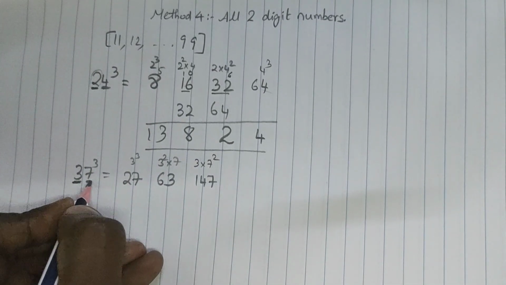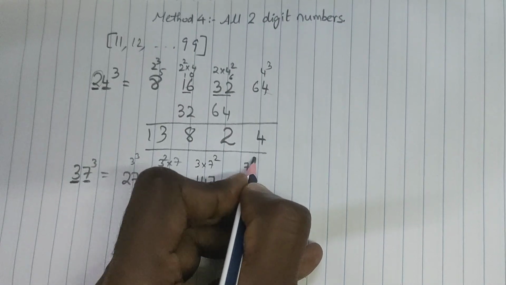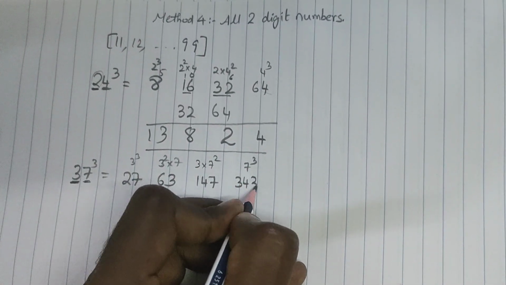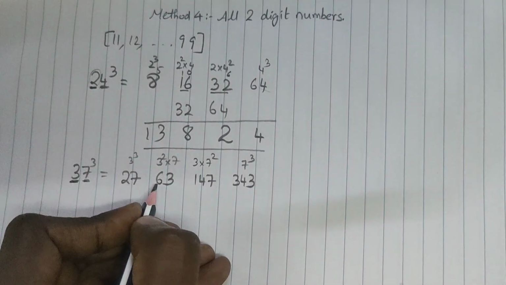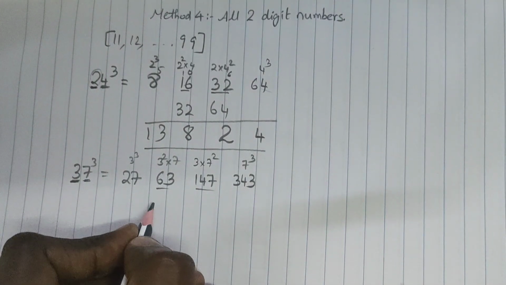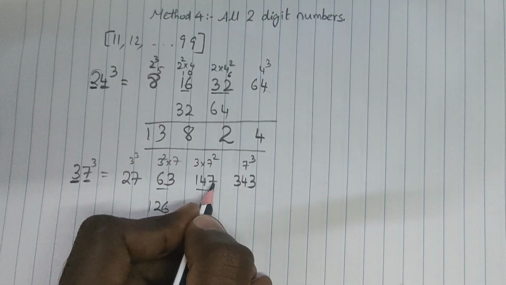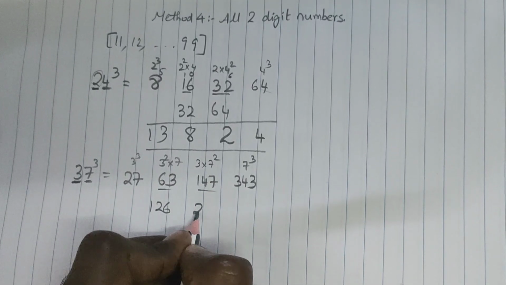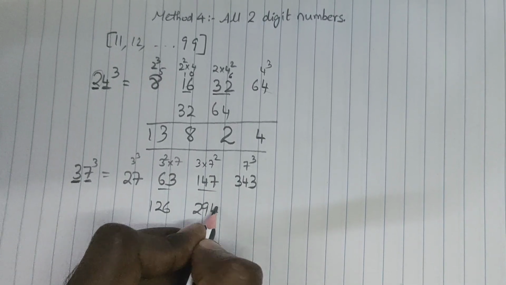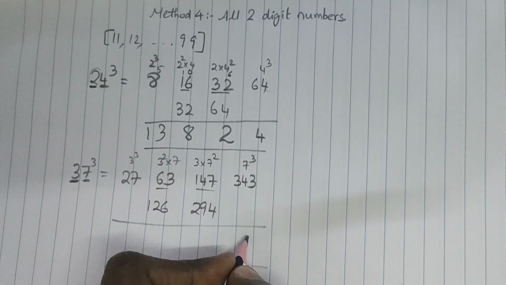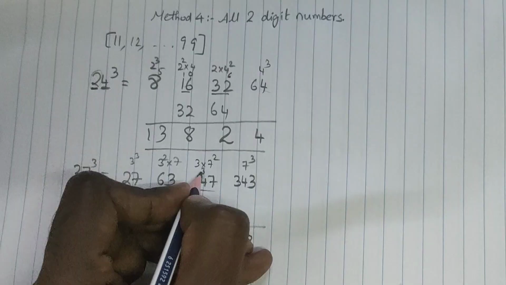And finally the cube of the last number, that is 7 cube, which is 343. Now double the middle numbers: 63 times 2 is 126, and 147 times 2 is 294. Now we do the addition. 3 here, and 34 is carried over.